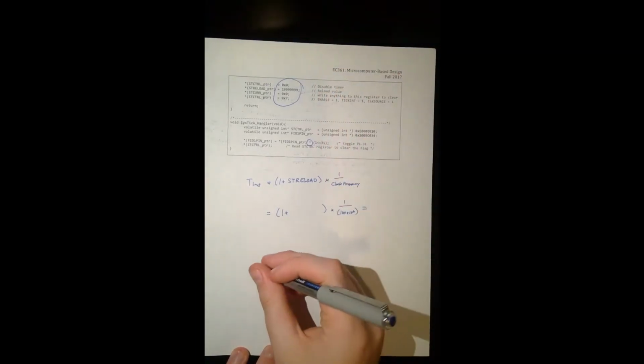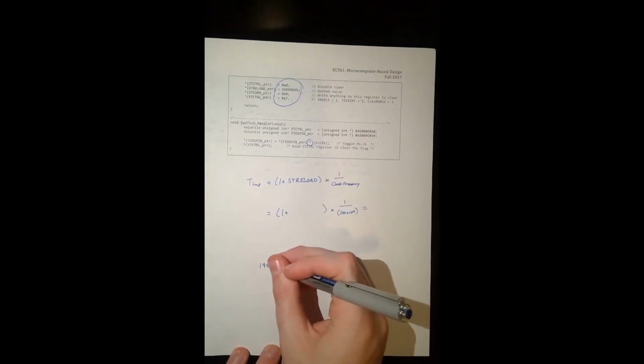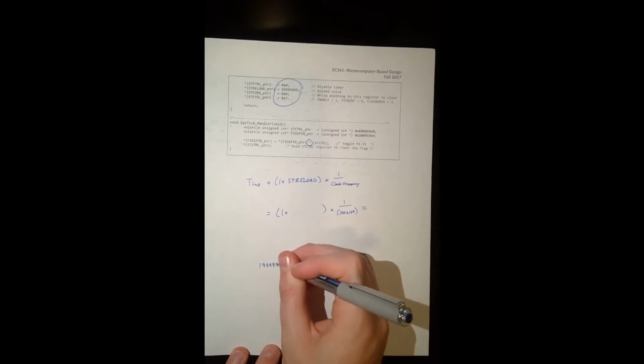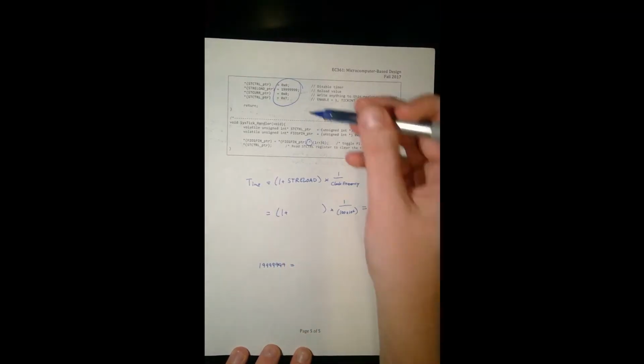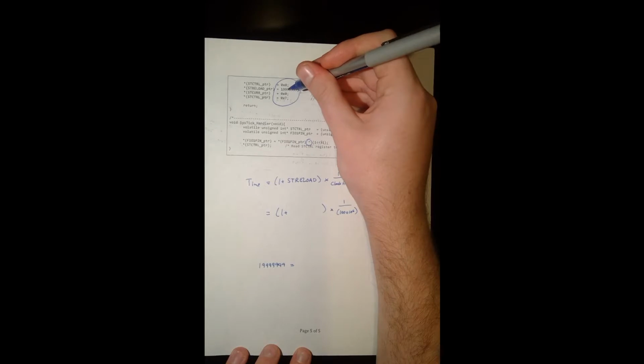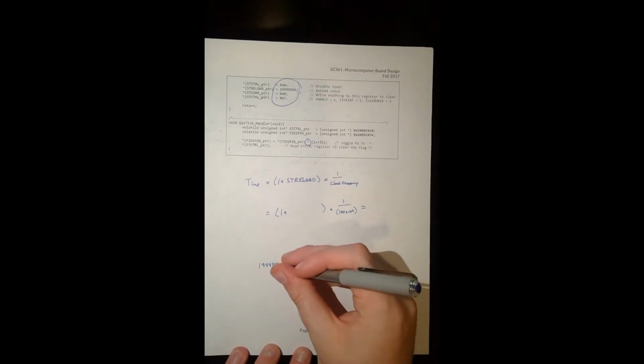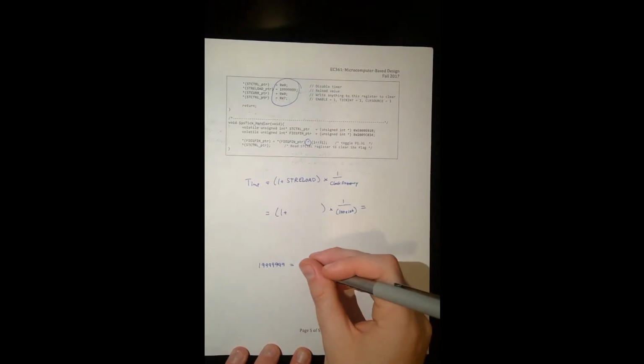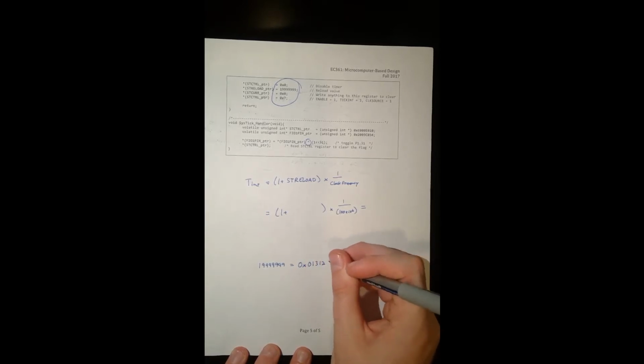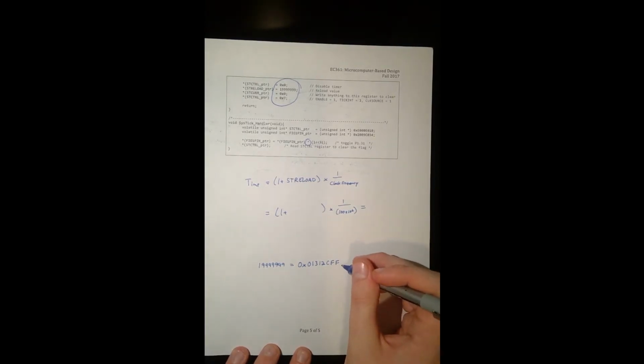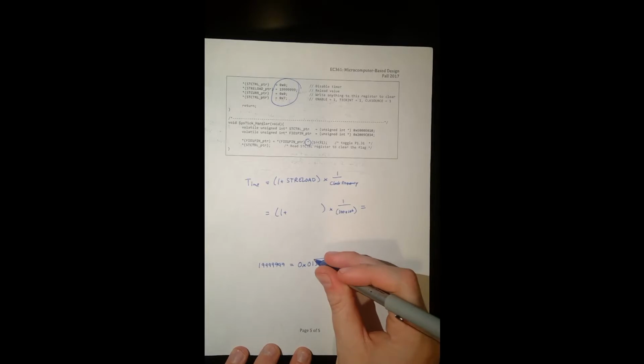Well, let's look at this, and let's convert that value into hex. 1999999 in decimal. Let me make sure I got the right number down. It's 1, 2, 3, 4, 5, 6, 7, and then a 1. In hex, this is going to be 0x01312CFF. So here we have to remember that the sys-tick timer has a 24-bit reload value.